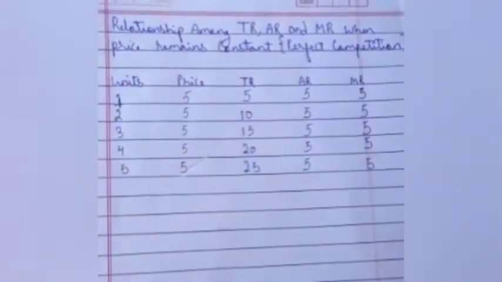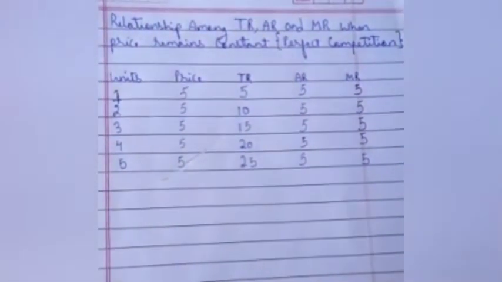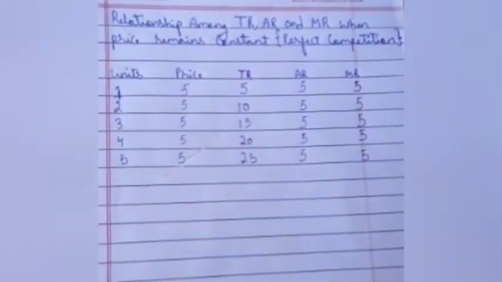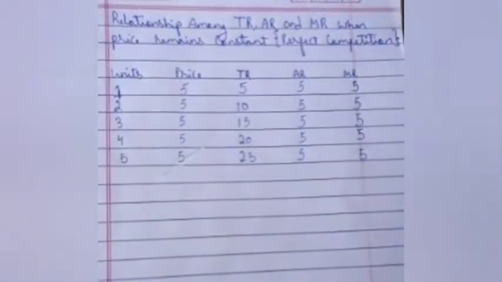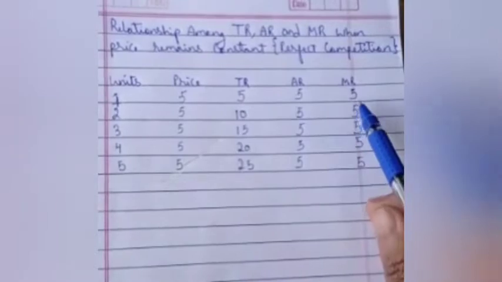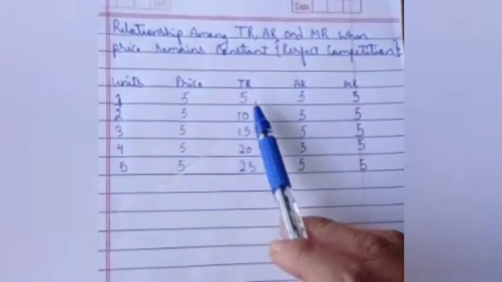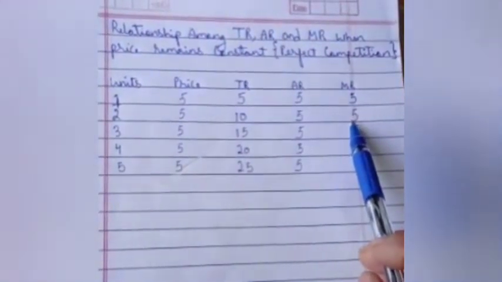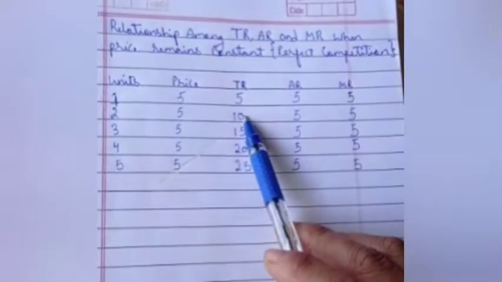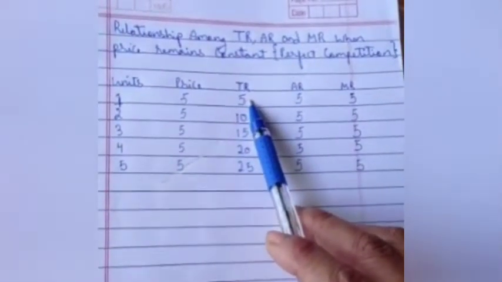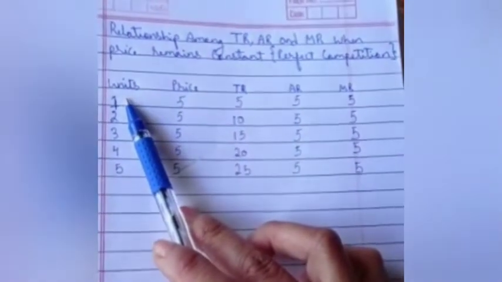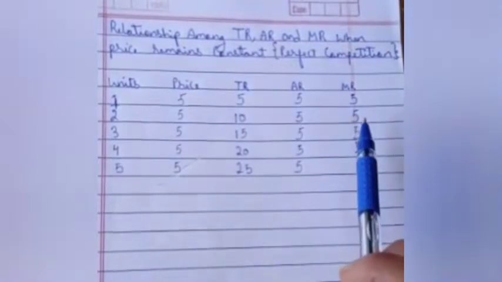How do we get marginal revenue? We get marginal revenue by taking the change in total revenue by the change in quantity or units. In the first one it is 5, because there is no change. The second one: we take 10 minus 5, which is 5, by 2 minus 1, which is 1, so it is 5 by 1, that's why we get 5.